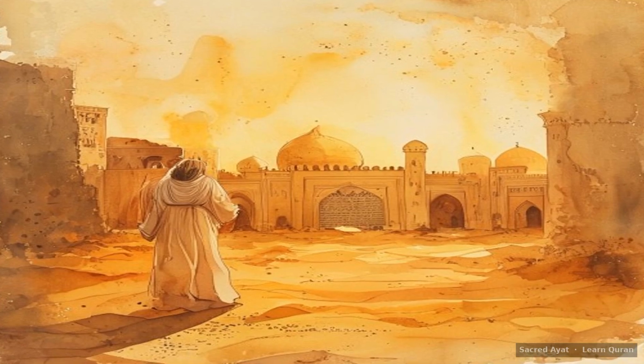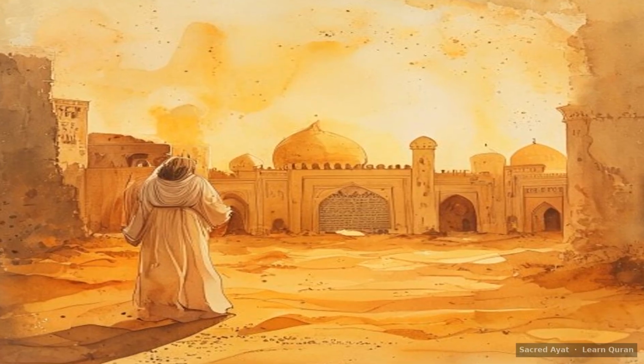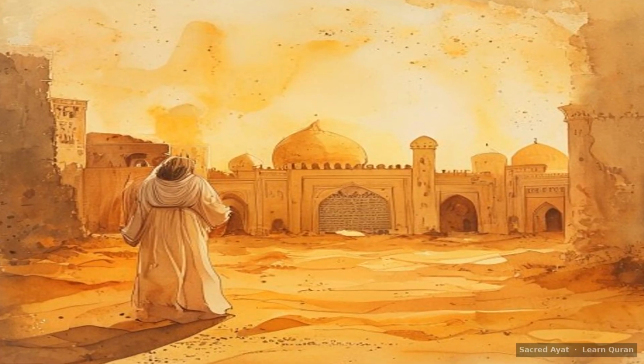A warm smile and a short promise. I'll show you how a tiny diagonal mark turns letters into a sweet, short A sound, the most common vowel we'll meet in the Quran.